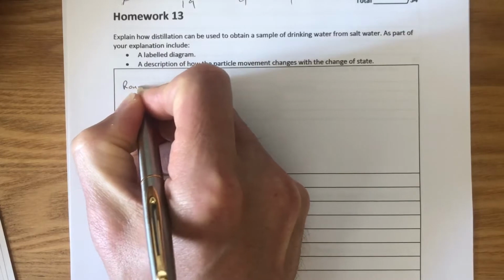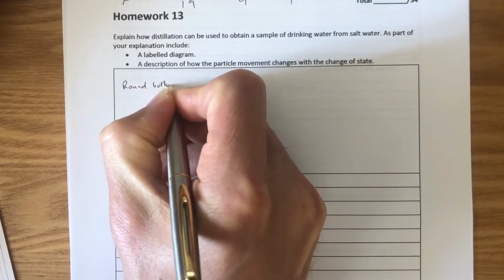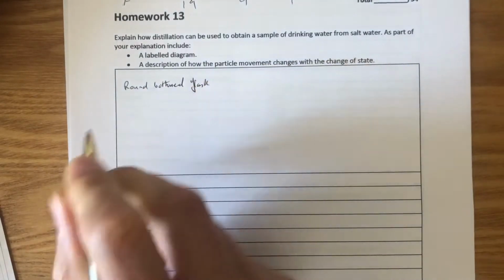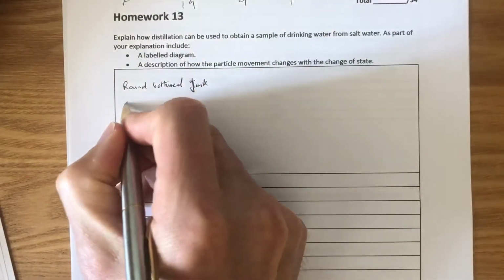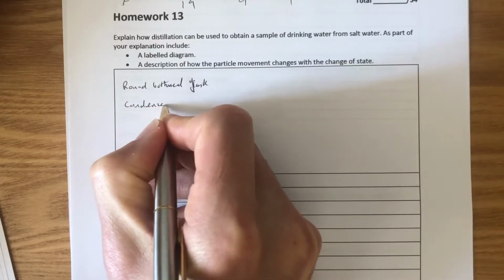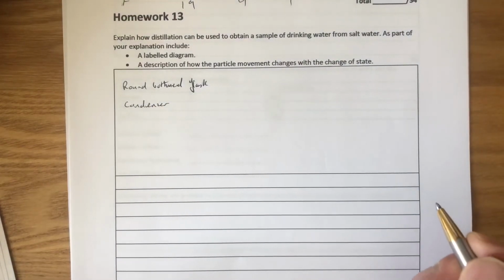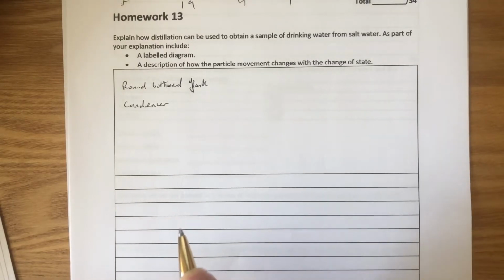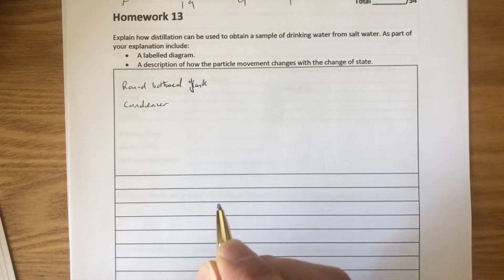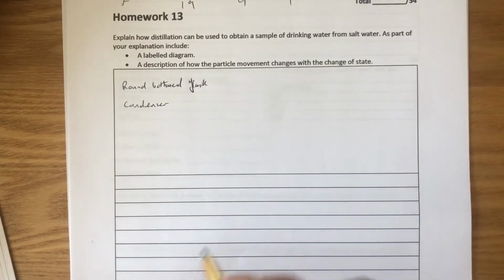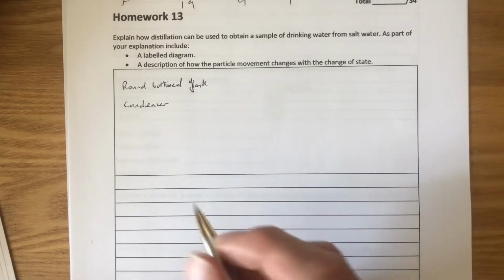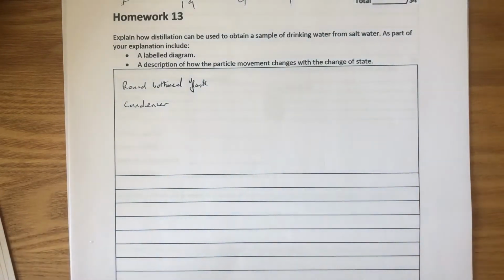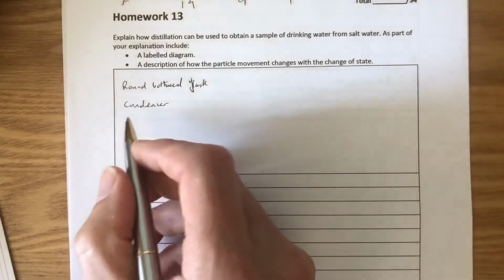Let me just give you a tiny bit of help. I would like you to label a round bottom flask, please. A round bottom flask, that's what we'd have at the bottom of distillation, that's what's going to contain the salt water. You definitely need to label the condenser, because we're going to boil off the salt water. We're going to boil off the water and leave the salt behind, I should say. We're going to boil off the water, and that will be water gas, water vapour. And that water vapour will need turning back into a liquid. It will need condensing again. And that's what the condenser does in this process. Of course, it isn't a reaction, this is a physical change.